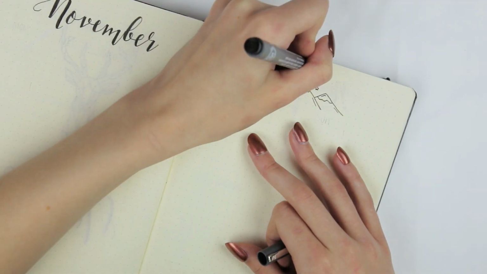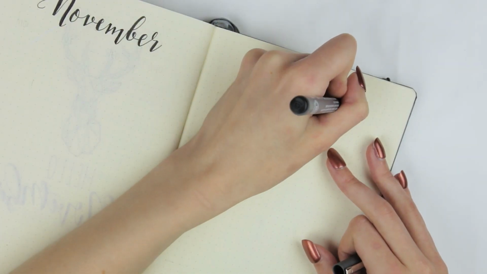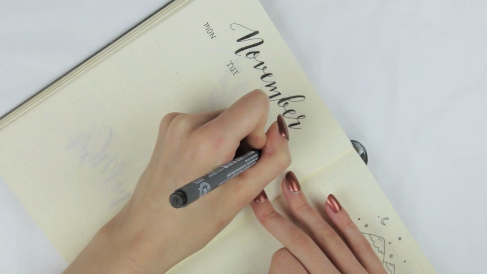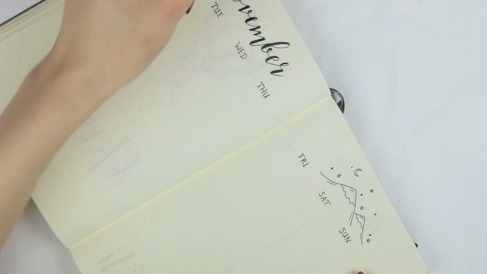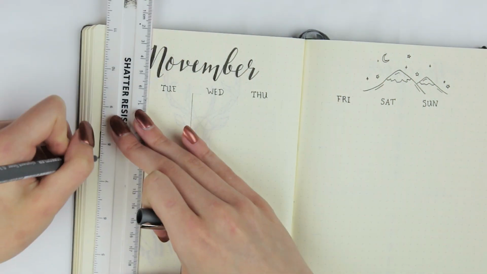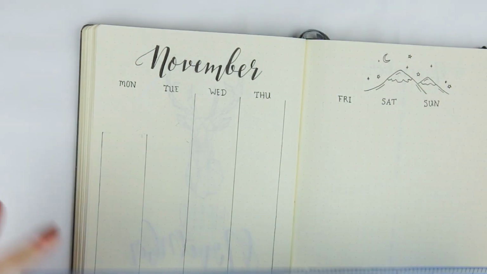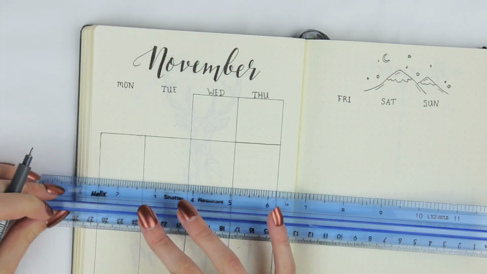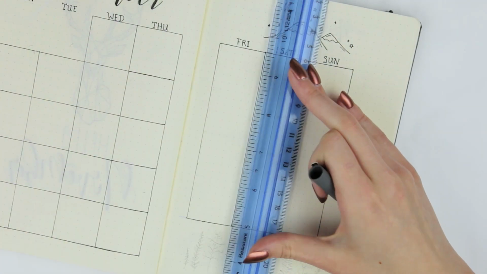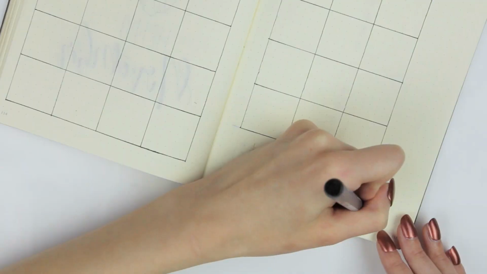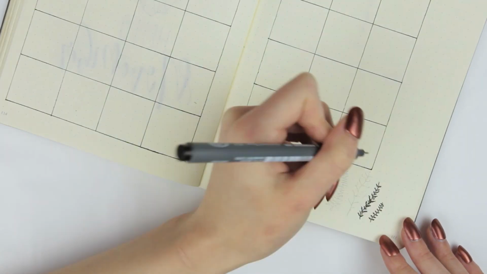So for my monthly calendar, which we're doing now, I decided to draw some mountains and some stars because I wanted to make the theme kind of like a winter forest nature theme, and I thought mountains would look nice. I never know what to say in voiceovers, but now I'm just setting up the calendar lines, and this month I didn't mess up my calendar, so yay! And now I'm drawing some trees.